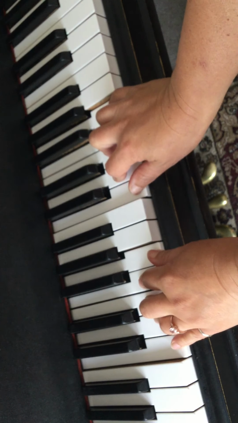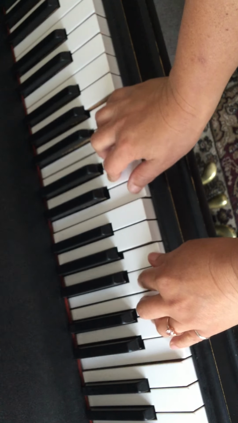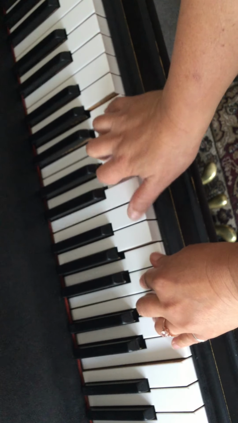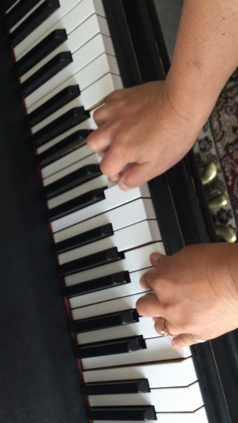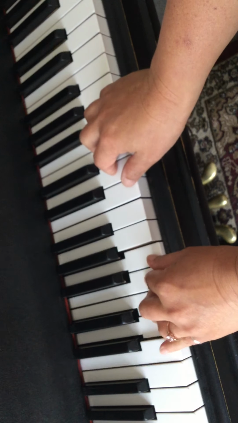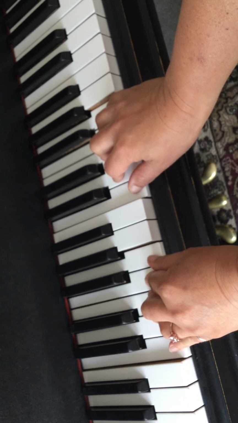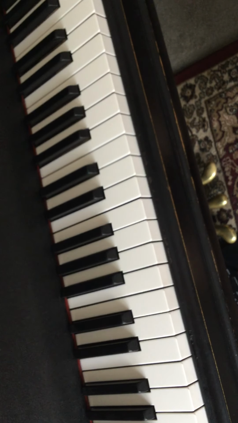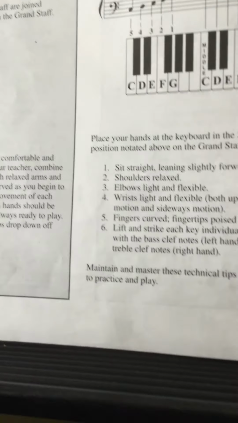So that's our position that we're starting in, and we're going to be there for a while, but just kind of getting used to that. There's 2 keys between the A and the B that you're not playing yet. But this is the basic C position, left hand and right hand. Okay, so back to the page, just a few little things at the bottom here.